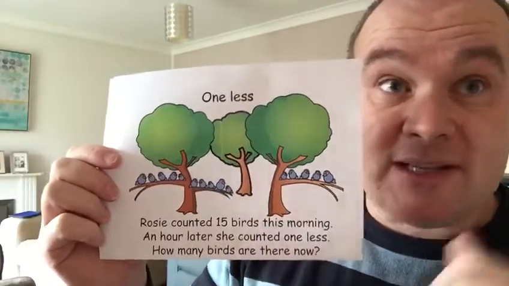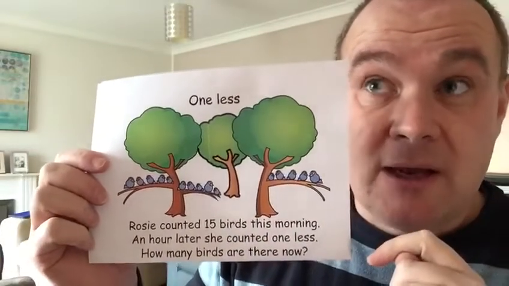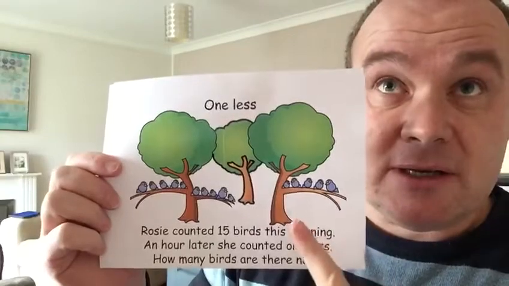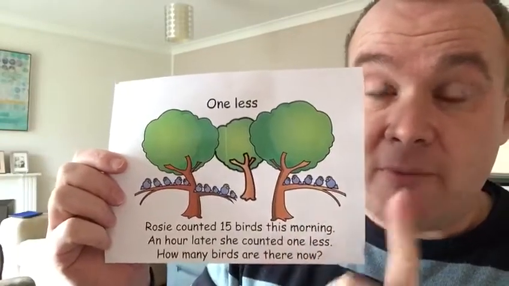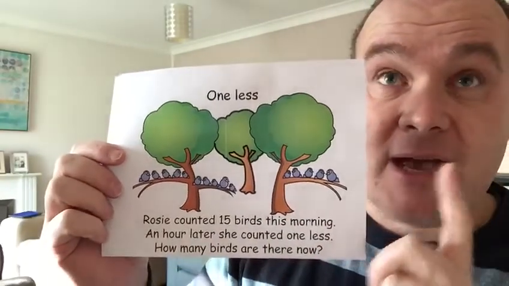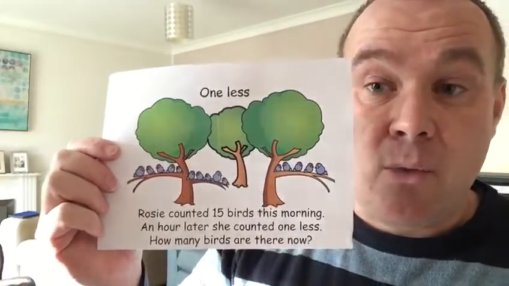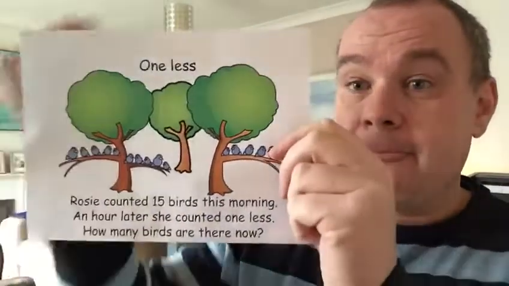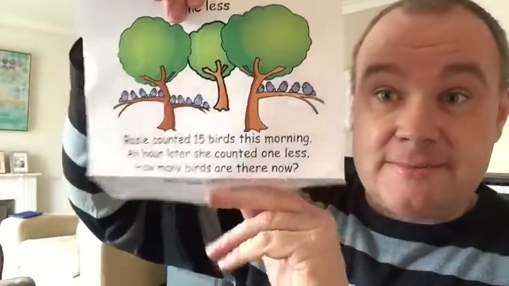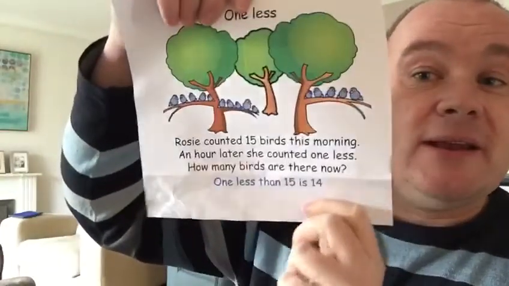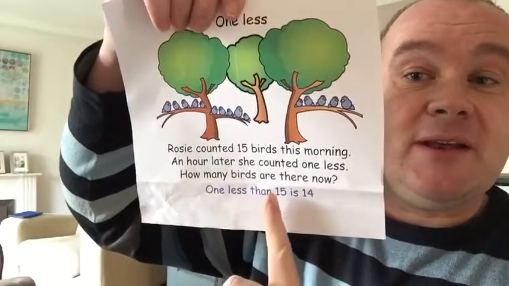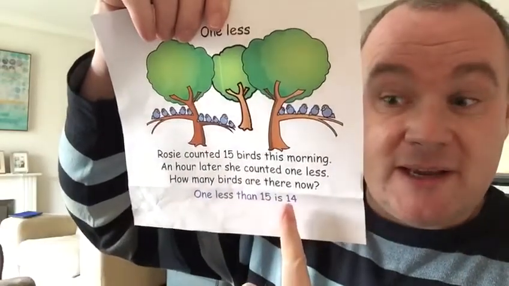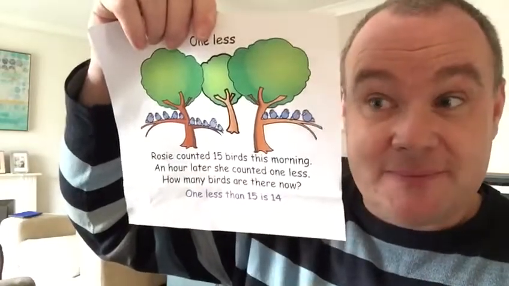But then Rosie went away, and when she got back, there was one less bird sitting on the branches. One must have flown away. So how many birds were there now? One less than 15. Shall we see if you're right? And here we go. One less than 15 is 14. Did you get it right?